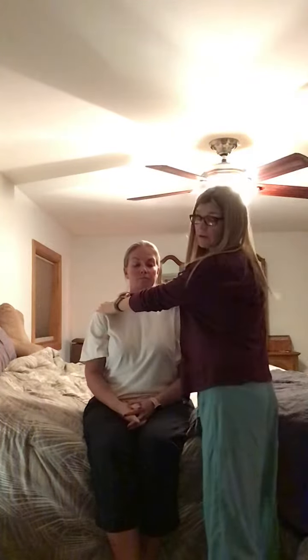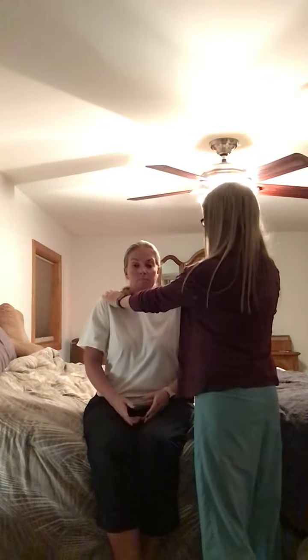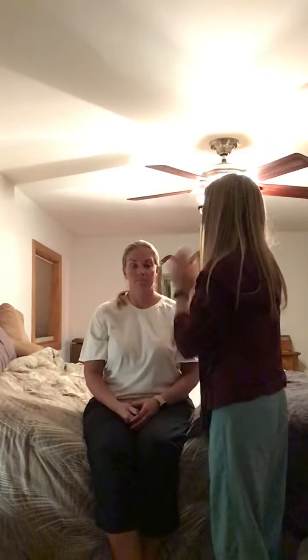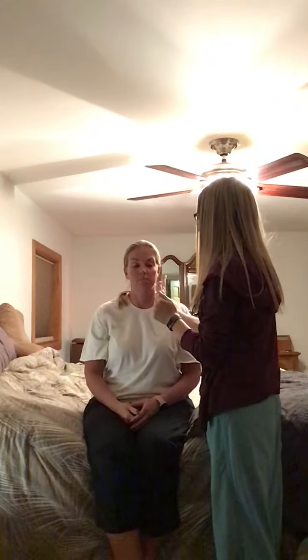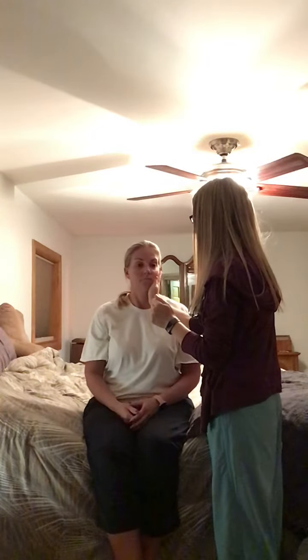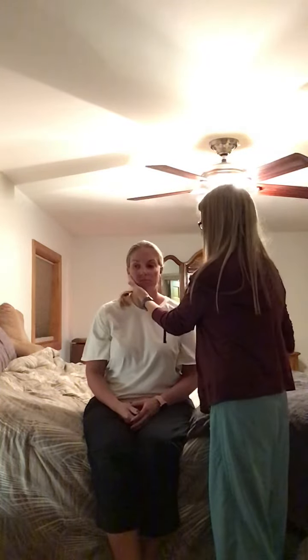So for cranial nerve 11, that's her spinal accessory. So we're going to ask you to shrug your shoulders against resistance. Okay. So I'm going to put my hands here, and then I want you to raise your shoulders up. Okay, good. Now I want to check for your neck muscle strength. I want you to turn your face in towards my hand. Good. And then the opposite way.